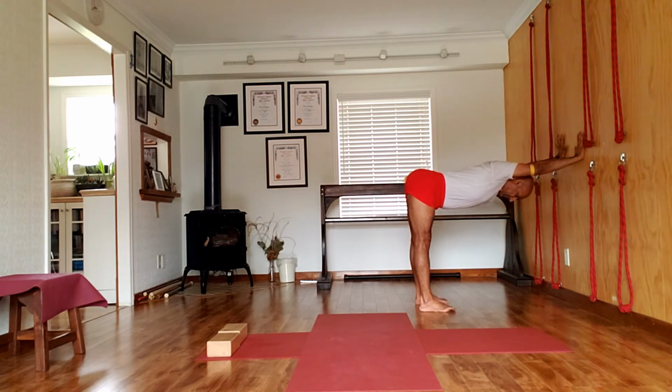Now press the palms into the wall and push your shoulder blades away from your neck. And take that space between the shoulder blades into the body, into the chest. Lift these buttock bones up. Push the front thigh to the back thigh. Observe your breath.